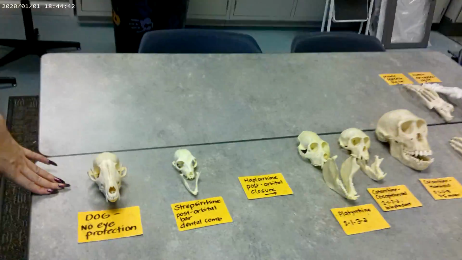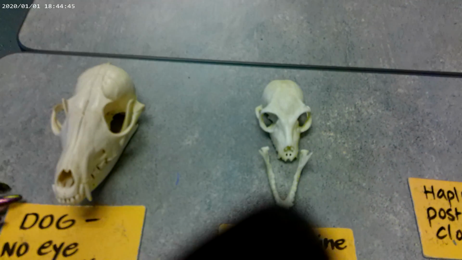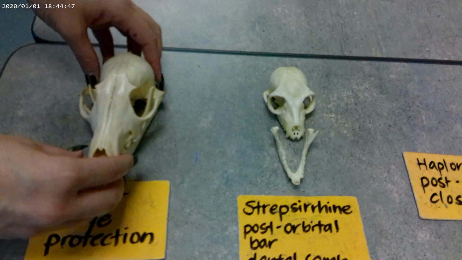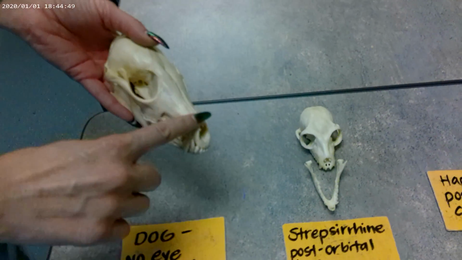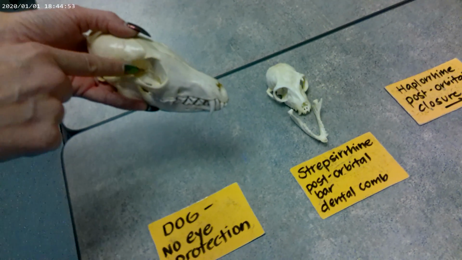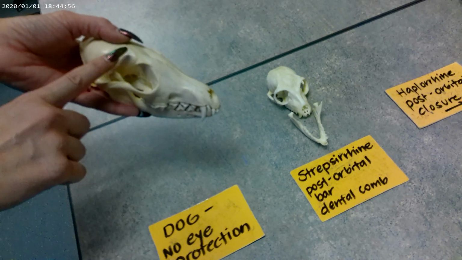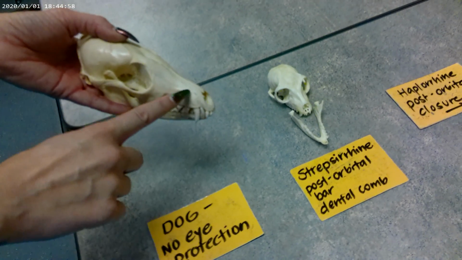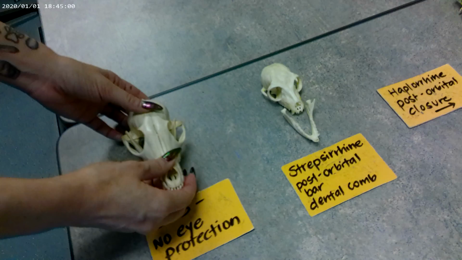So we're going to start here with a non-primate, which is a dog. As you see, one of the features that it has is this long snout, because it's using its sense of smell. There's absolutely no protection of the eye. This animal doesn't rely on vision nearly as much as it does on smell.